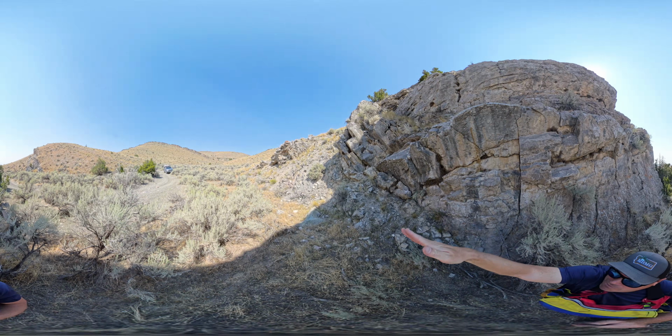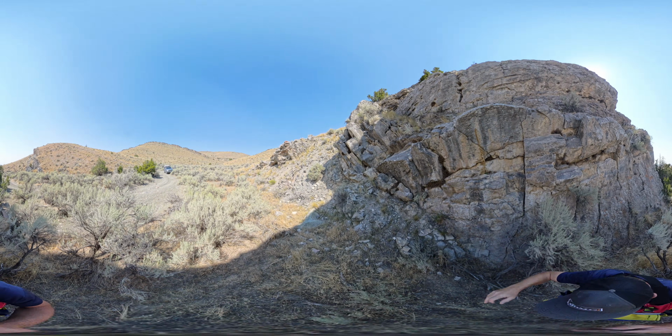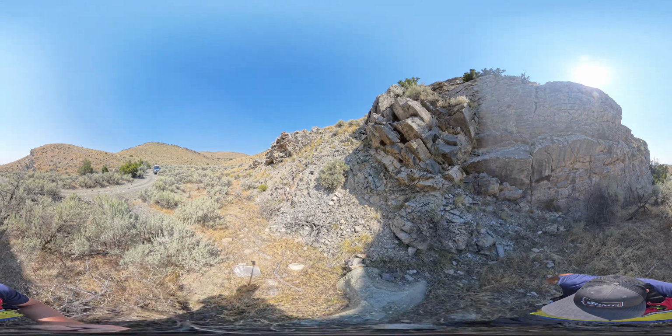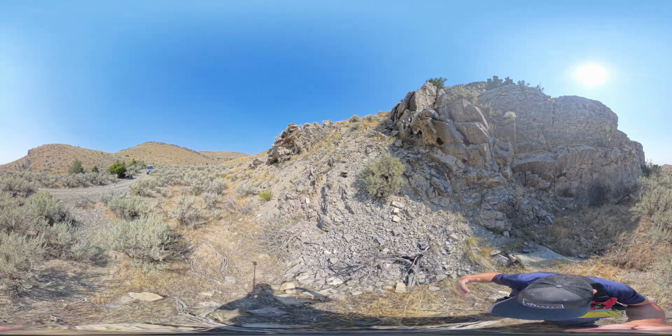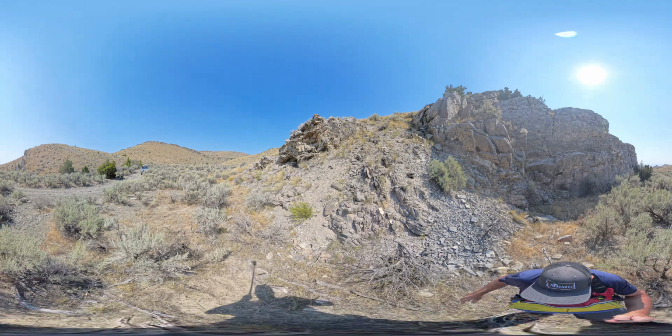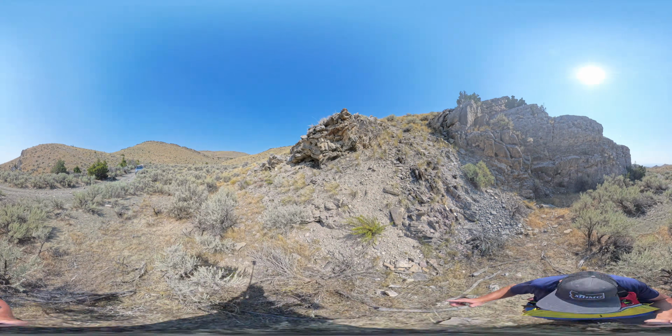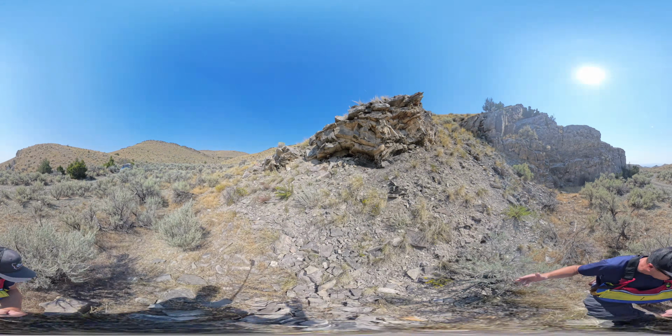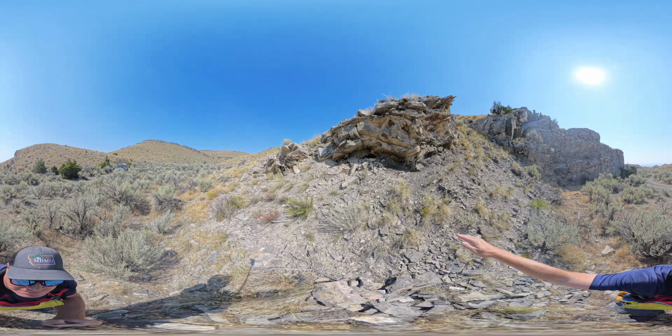These rocks were deformed at some point, and your job as a mapper is to make these observations, translate them onto the map, and see how it compares to the rest of it, and then make your interpretation. Certainly important to make your observations first, because as we come over here, you can see another fold in this rock.